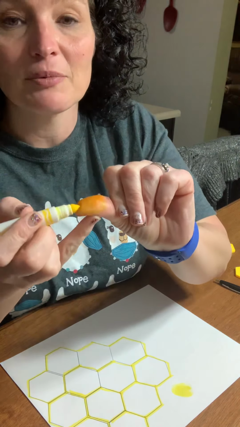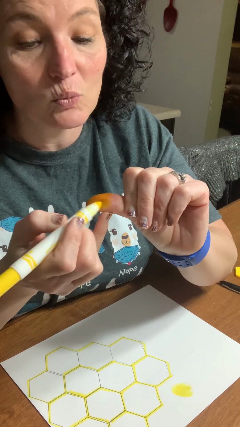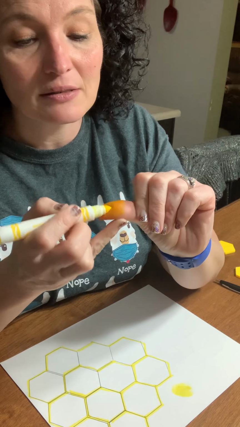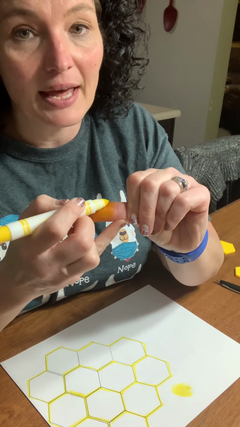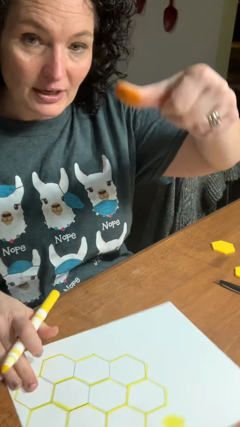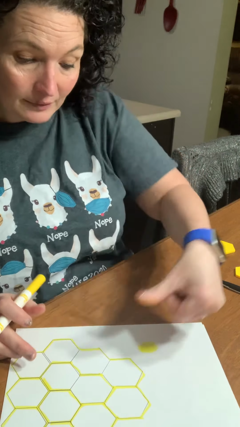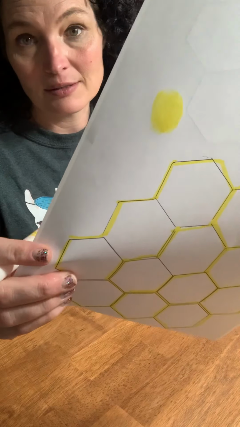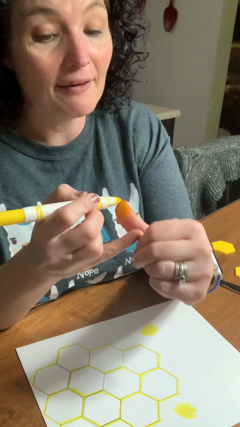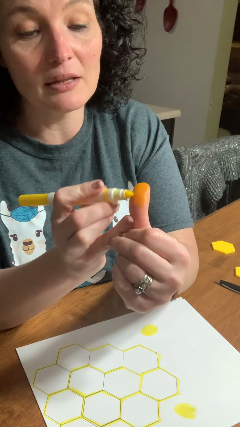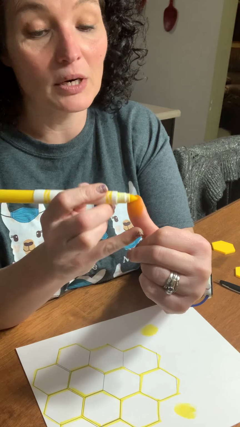And then I'm going to rub right back. You've got to do it again because it won't stamp more than once. Okay? So you're going to color again. And then you're going to put it in another place on your paper. Doesn't matter where you put it. Okay? See? You have to color each time. If you don't color each time, it's not going to work.